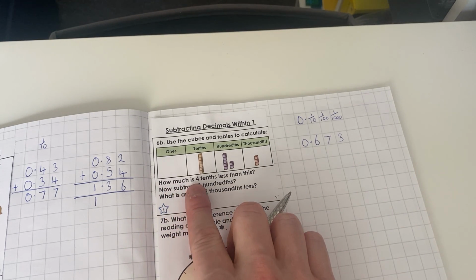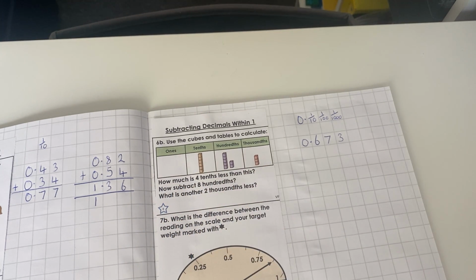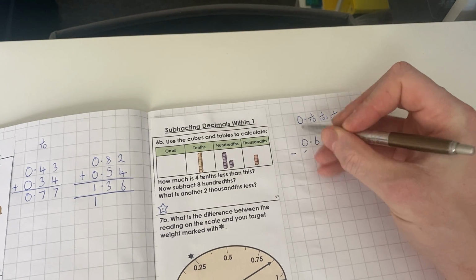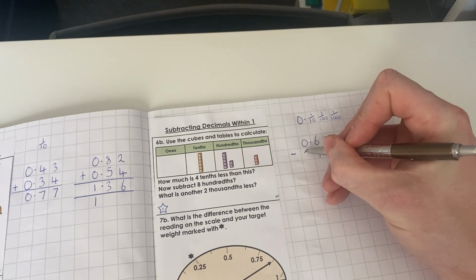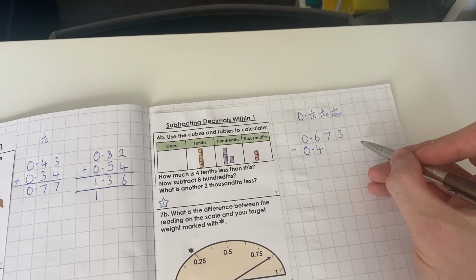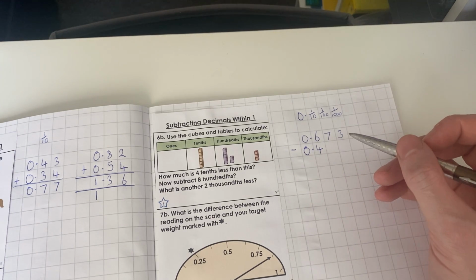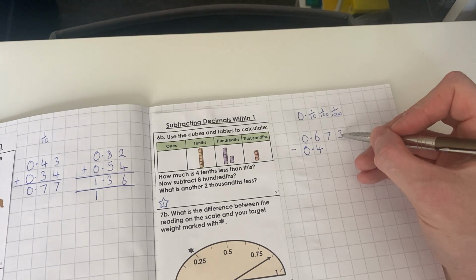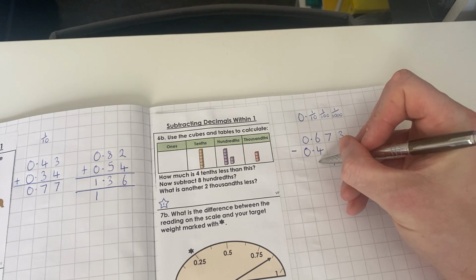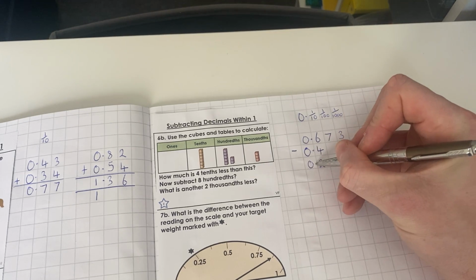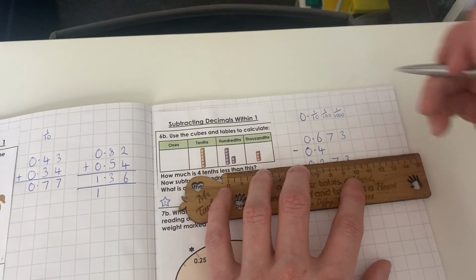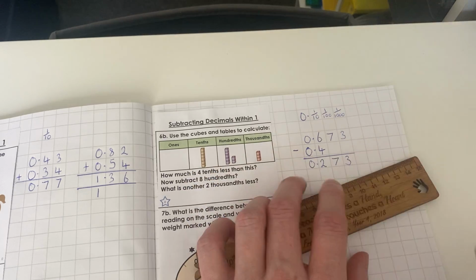It says here, how much is 4 tenths less than this? So we want to subtract. So we're going to do 0, then tenths, 4 tenths, and don't forget our 0. As I said yesterday, we don't need to put zeros here. We can, but it's not necessary. So we've got 3 take away nothing, so 3. Same for 7. 6 take away 4 equals 2. 0 take away 0 equals 0. So our answer there is 0.273, because we've taken away 4 tenths.